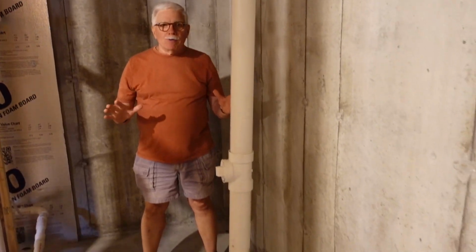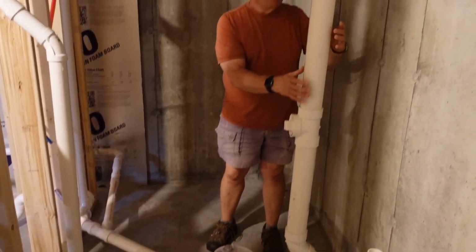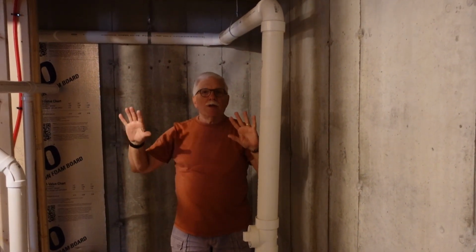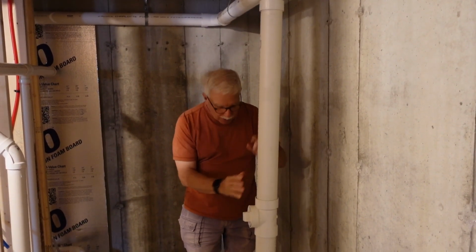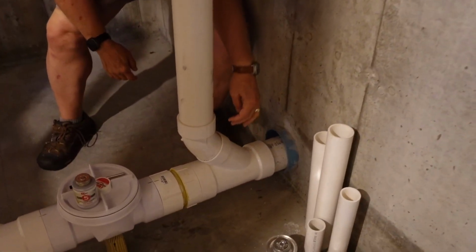I'm back here behind the bathroom, and look at all of this plumbing. You need to have a really big understanding of what's going on. This particular 3-inch pipe, this drains all of the other 2 bathrooms, the kitchen sink, everything in the house. And it comes down and it goes out through the wall into the sewer.